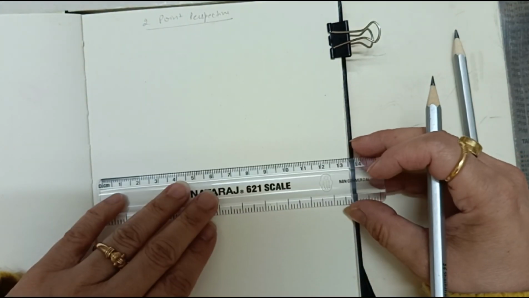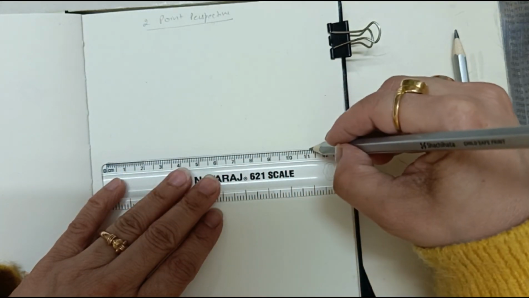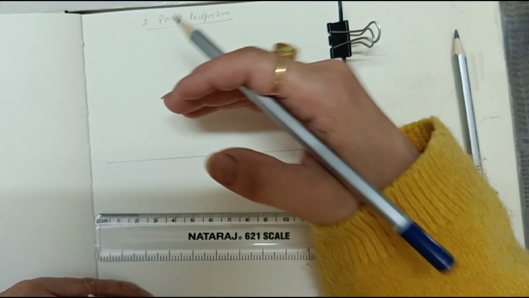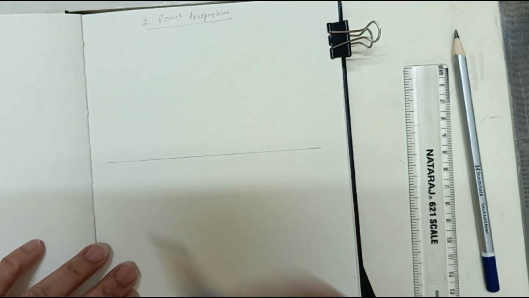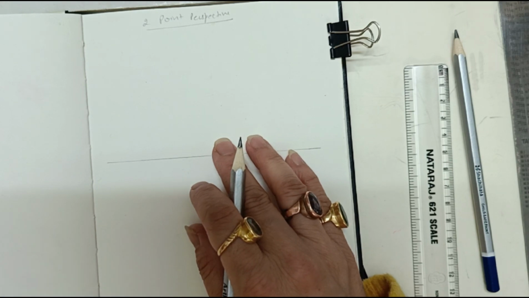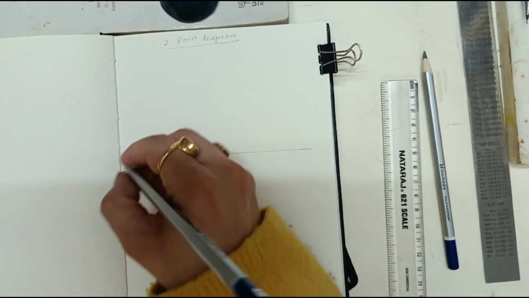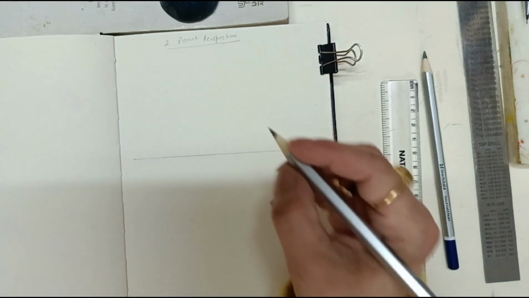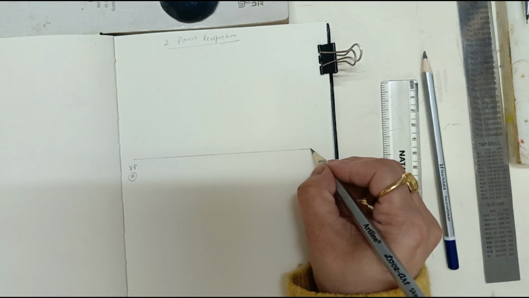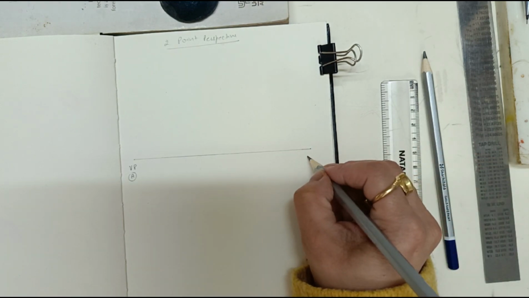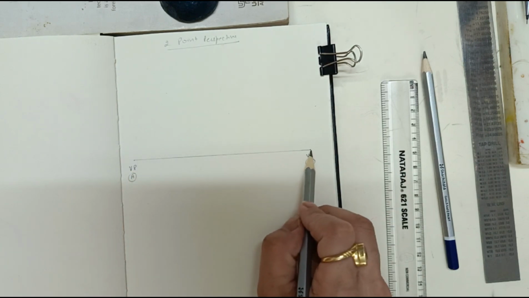Same like 1-point perspective, you have to draw one line on your paper. It can be up to the eye level or it can be low to the eye level. This is your eye level. Now in 1-point perspective there is one vanishing point. In 2-point perspective there are two vanishing points. So we'll place one dot here, that will be vanishing point, and we'll give it the name A. Now here we'll place one more point, this will be called B, right? So this is one vanishing point, this is B vanishing point.